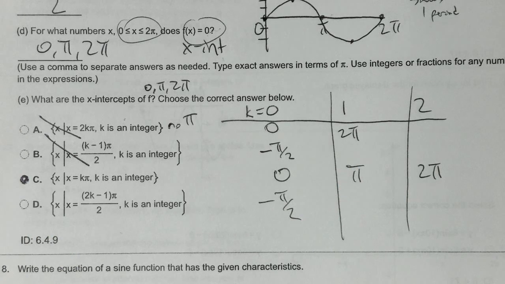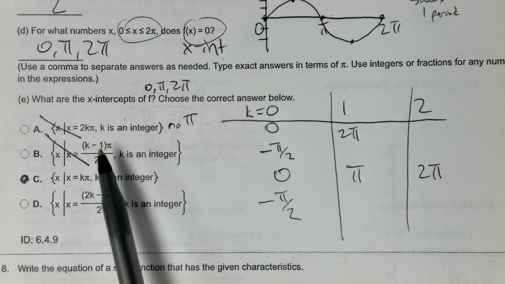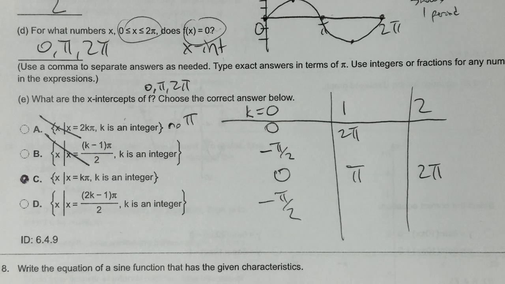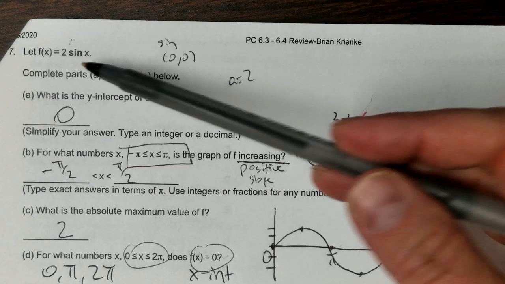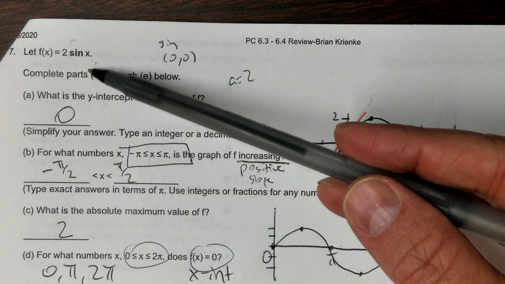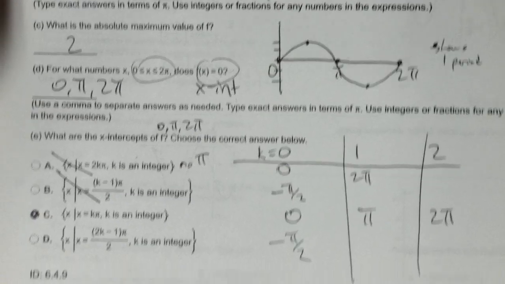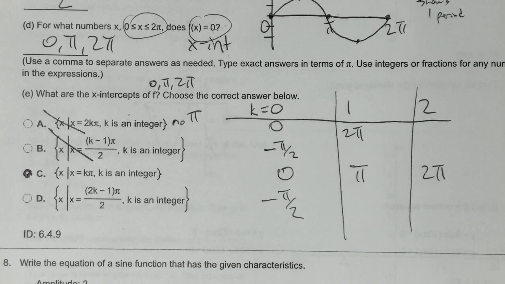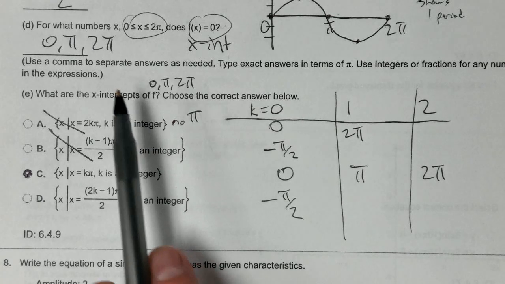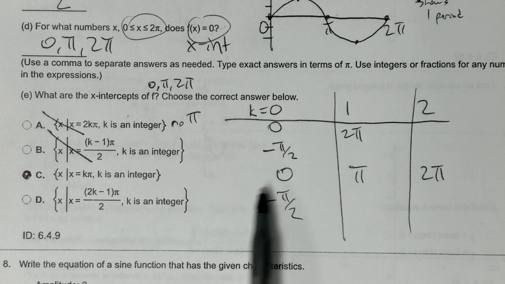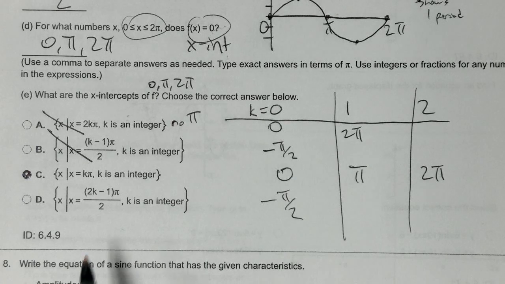Is it always going to be what? No, because sometimes, if it has something like sine of 2x instead of 2 sine x, then you might have a different pattern. Yeah, so it depends on the function. So for what we're given, it's the k pi.